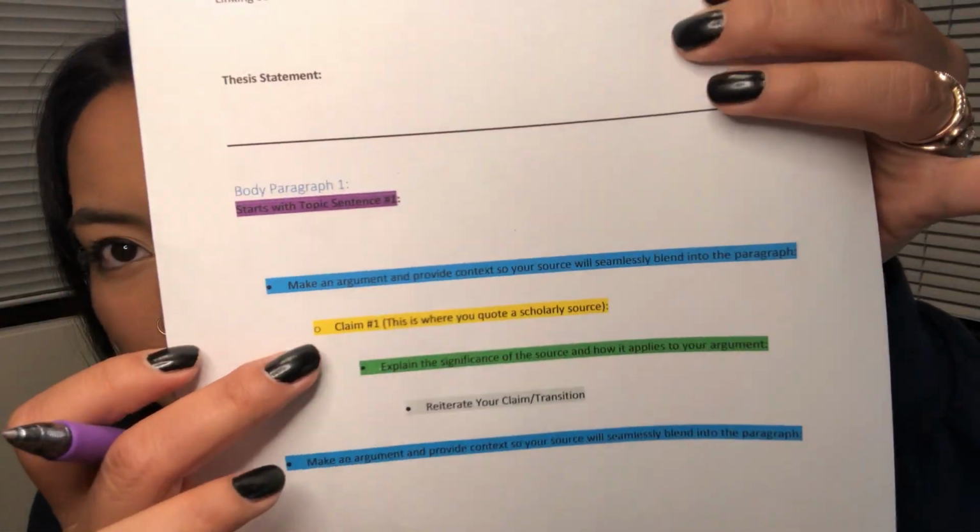Keyword there, context. Then I move on to the next point, which is claim number 1. And I have written here, this is where you quote a scholarly source. So then I might bring in a quote from that article that I'm reading or from the interview that I'm watching that includes the information about what Trade Tech's Friends Committee is doing, right? So I might say something like, in an article written by Sarah Gonzalez, Professor so-and-so states, quote, okay? It's as simple as that. So I'm saying in an article titled this, written by so-and-so says this, quote, okay?